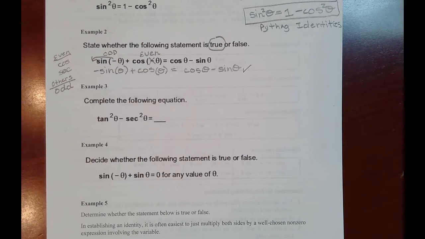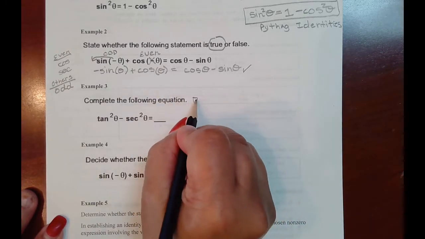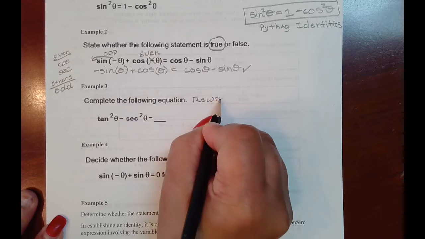Okay, then we're going to example 3. Complete the following equation. Tan squared minus secant squared is equal to what? Okay, so in this particular problem, I'm going to rewrite everything. They don't give you specific instructions as to how to go about simplifying it, because sometimes they want you to go in a specific order. But in this problem, you don't have that, so I'm going to rewrite everything in terms of sine and cosine.